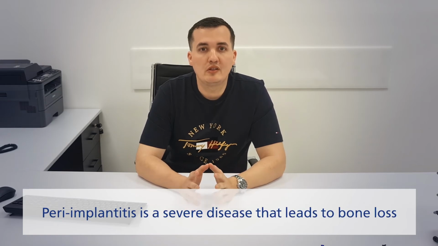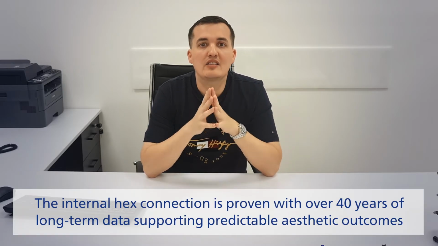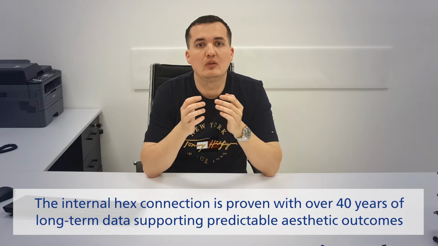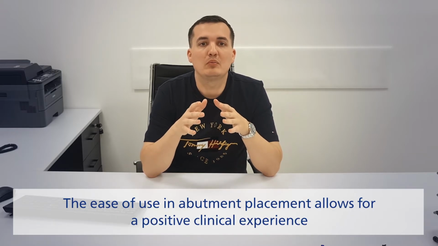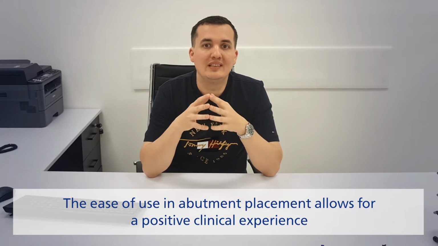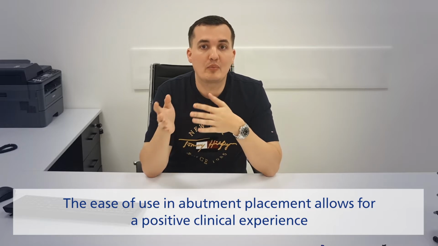In the past, when external hex and one-piece implant systems were massively used, peri-implantitis was considered to be a rare disease. But then it all changed when the internal implant abutment connection interface came around, and it all started with the internal hex. Internal hex connection is proven with over 40 years of long-term data supporting predictable aesthetic outcomes. The ease of use and abutment placement is unparalleled. The deep 45-degree internal hex provides abutment stability and versatile prosthetic connection.